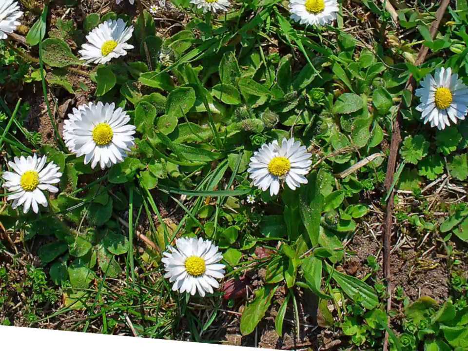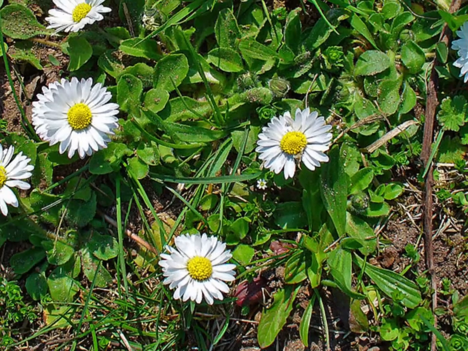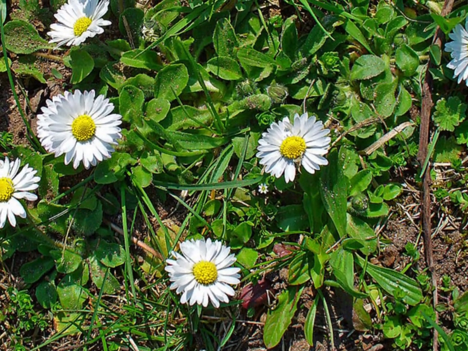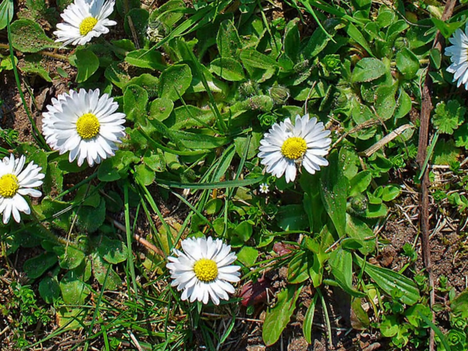So if we look at the leaves of daisies. Daisies are different from some other plants in that they don't grow like that.